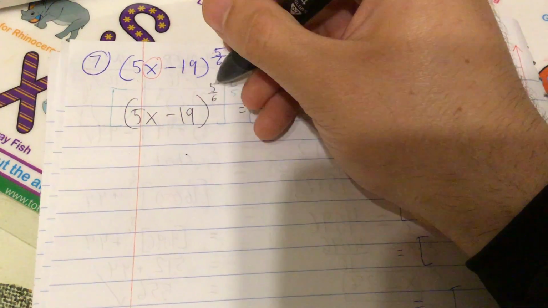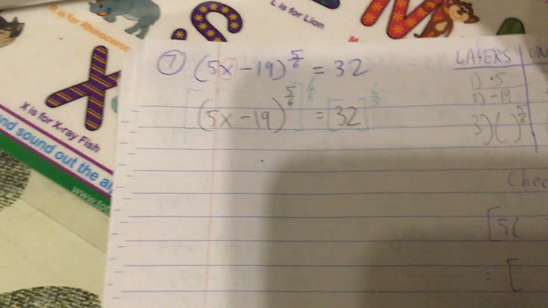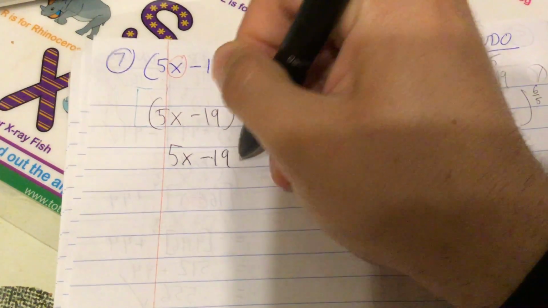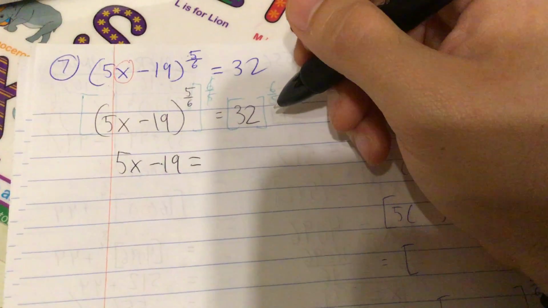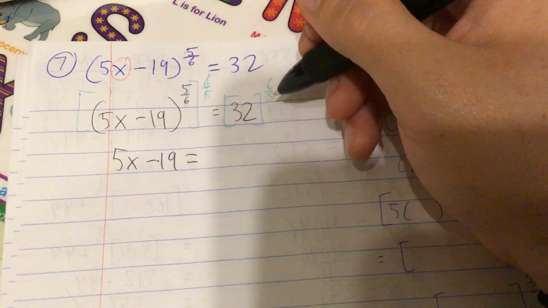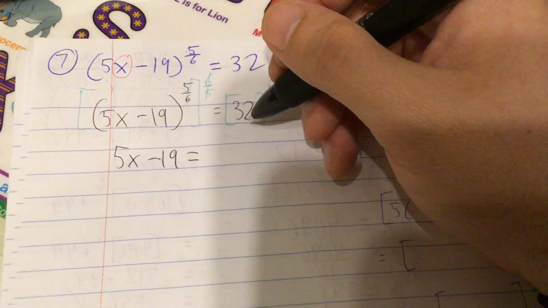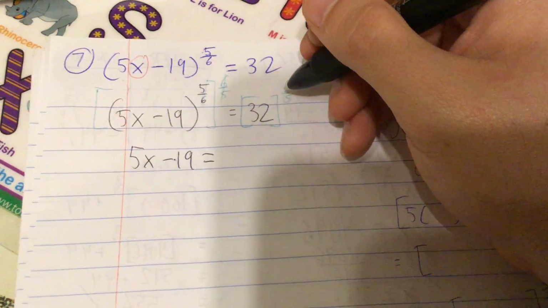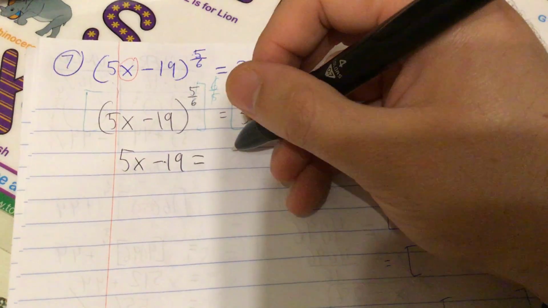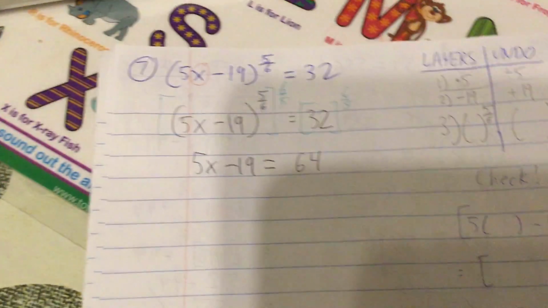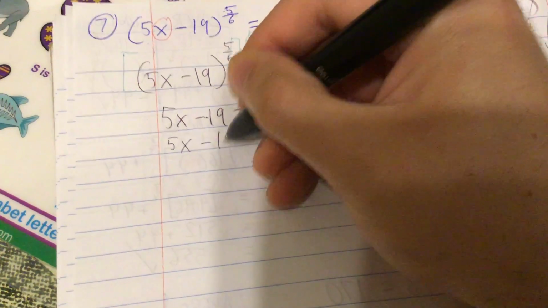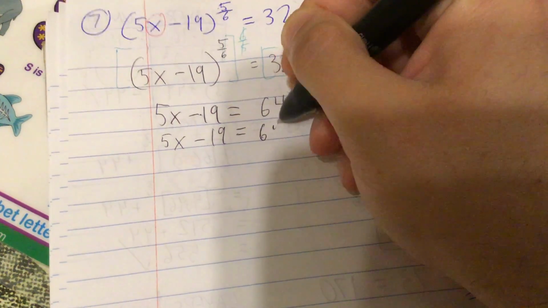So that cancels out the rational exponent, leaving me with 5x minus 19 is equal to, all right, here we go. We've got 32 to the 6/5 power. That's the 5th root of 32 with a lot of practice. That's 2. 2 to the 6th power is 64. So now I've got 5x minus 19 is equal to 64.